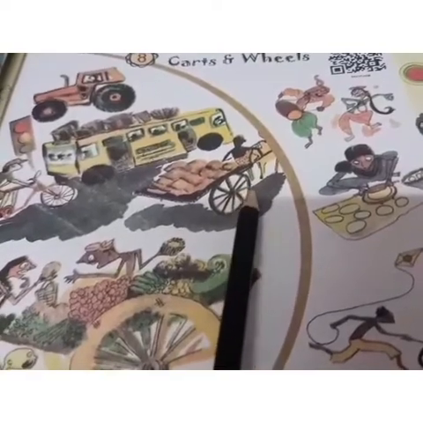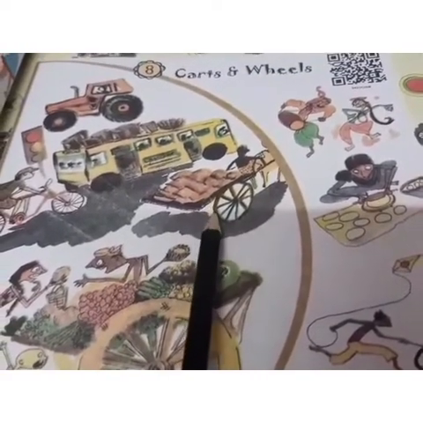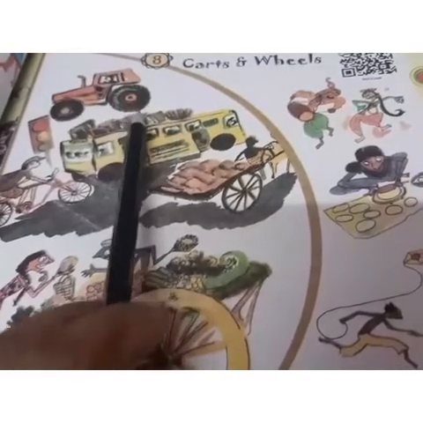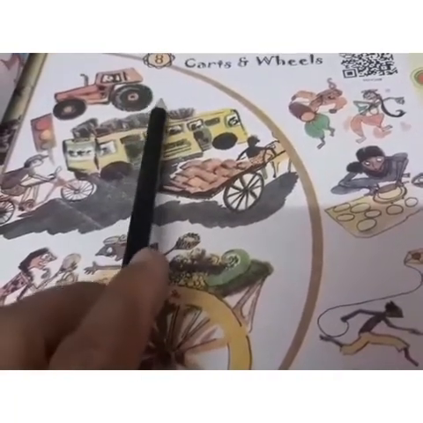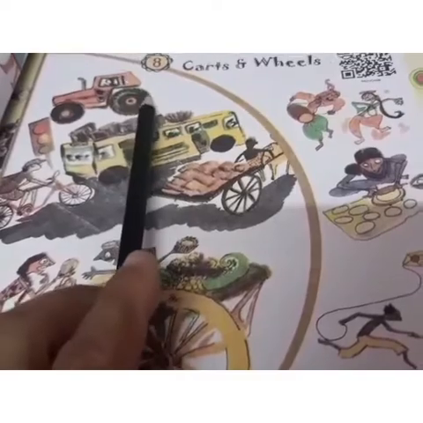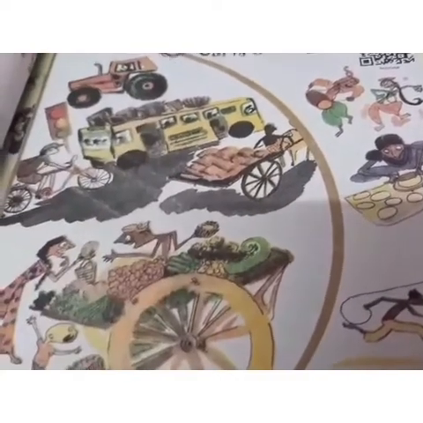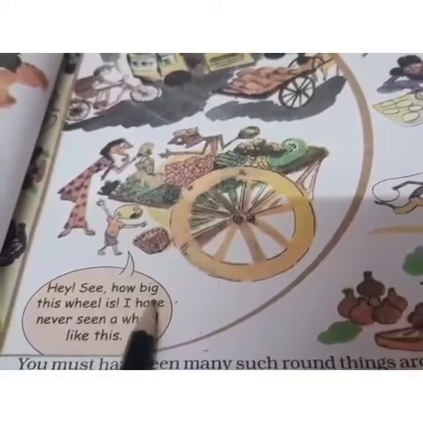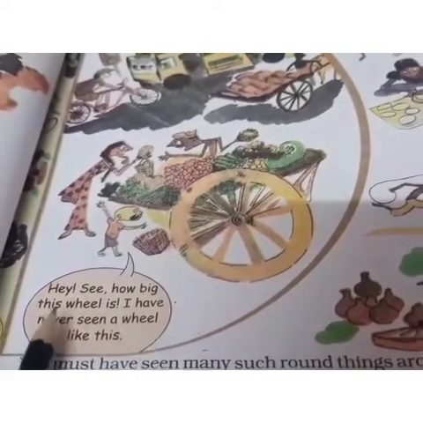Now what is the shape of the wheel? The shape of the wheel is round like a circle. जितने भी wheels यहाँ पे दिए हुए हैं, you can see all the wheels are round in the shape of a circle.